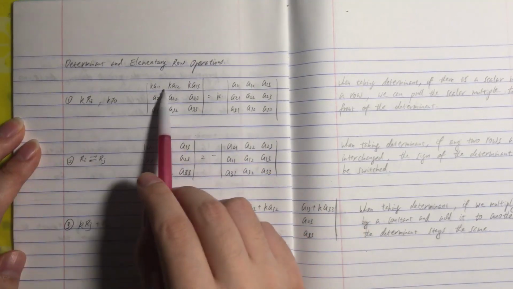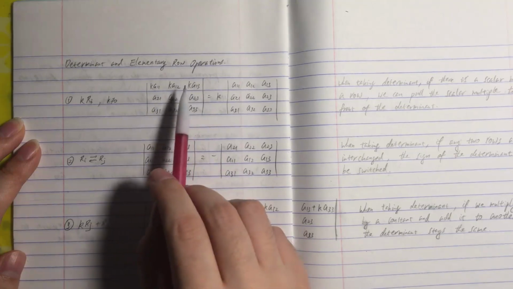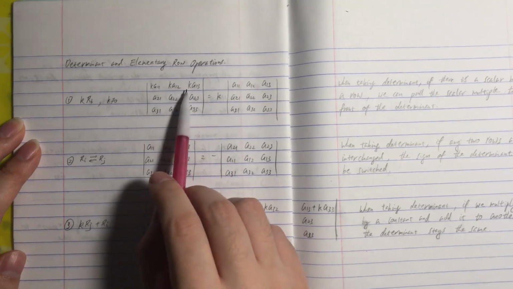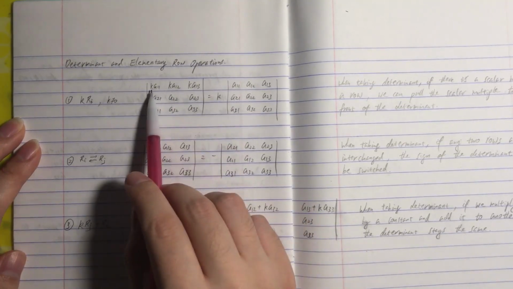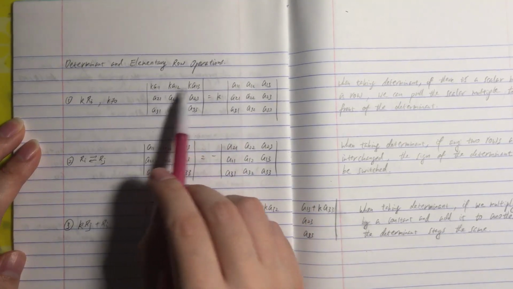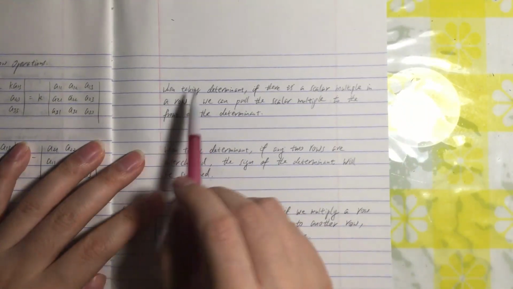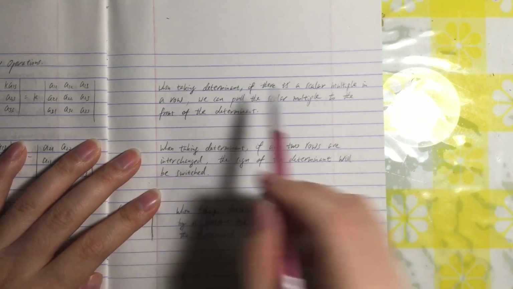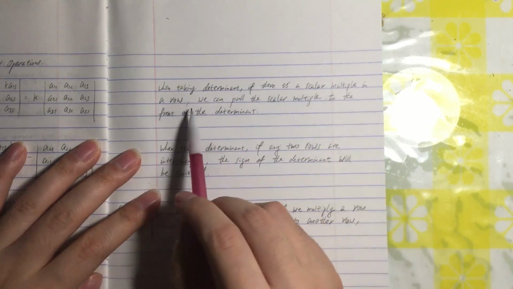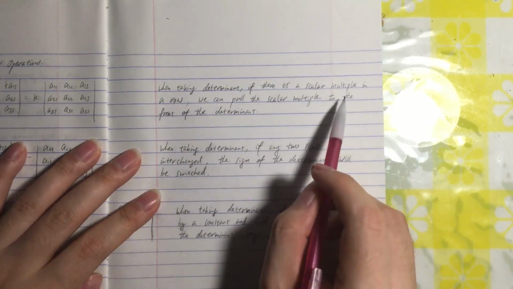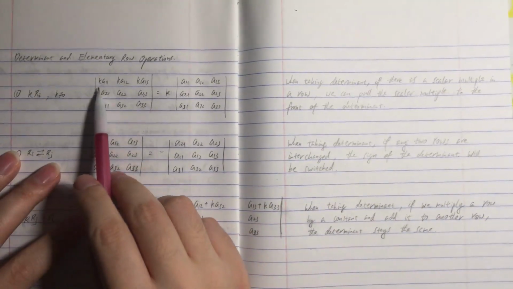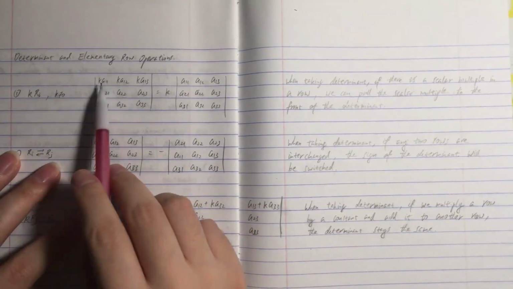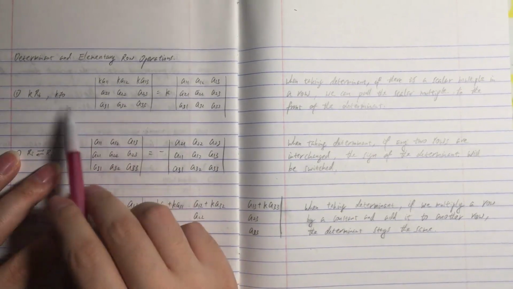If there's a scalar multiple in a row, it's the same as saying I factor the scalar multiple out. So keep this rule in mind. When taking determinant, if there's a scalar multiple in a row, I can pull the scalar multiple to the front of the determinant.